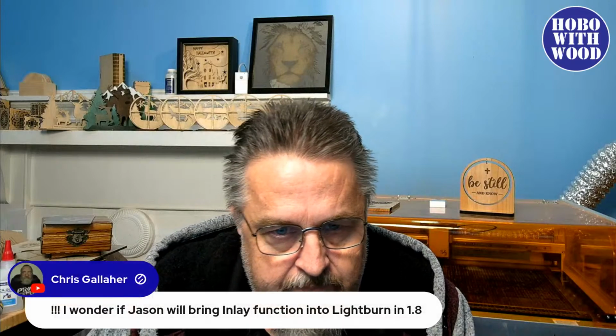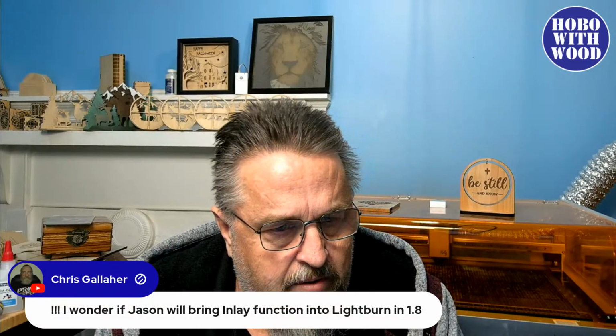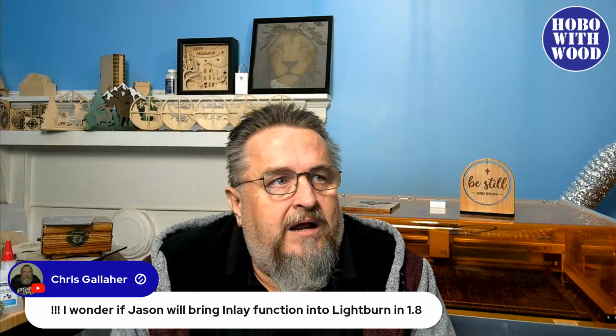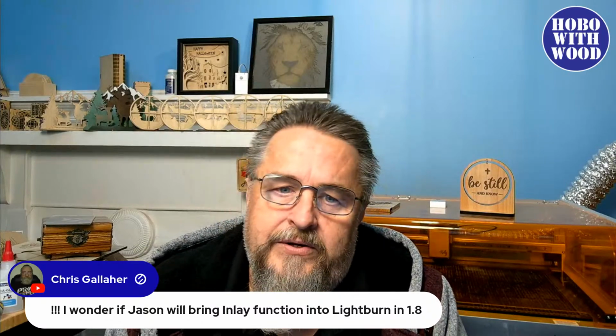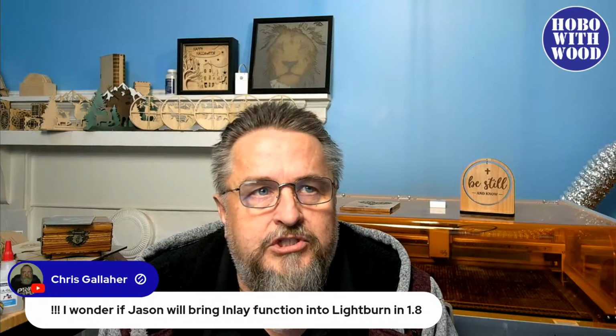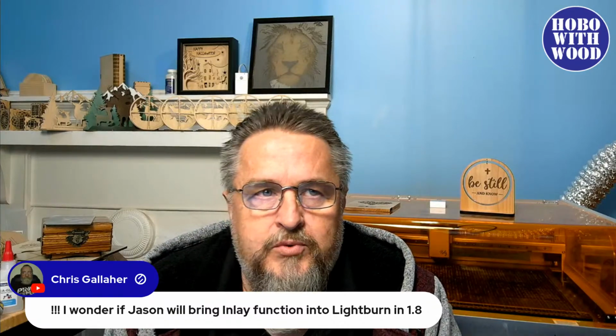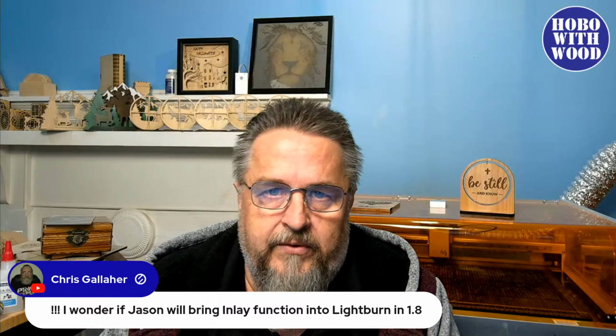I wonder if Jason will bring an inlay function into LightBurn in 1.8. I don't know what you're referring to there, Chris, as far as an inlay function. I've seen that in Dimitri's library from Rolly, that he has some inlay settings in his library already. But those libraries need to be treated with a grain of salt.